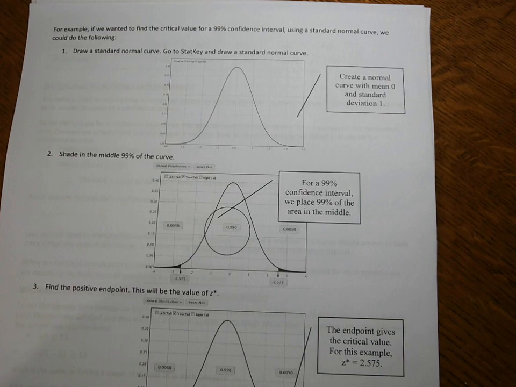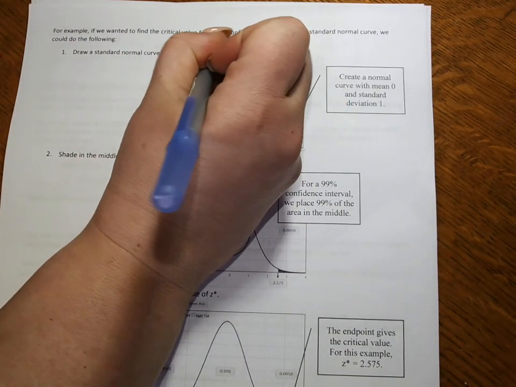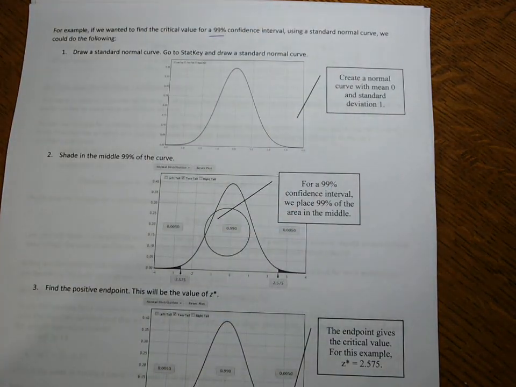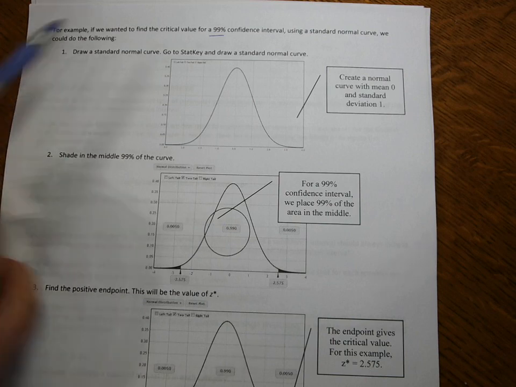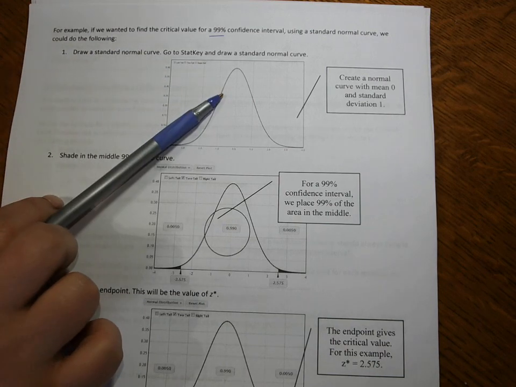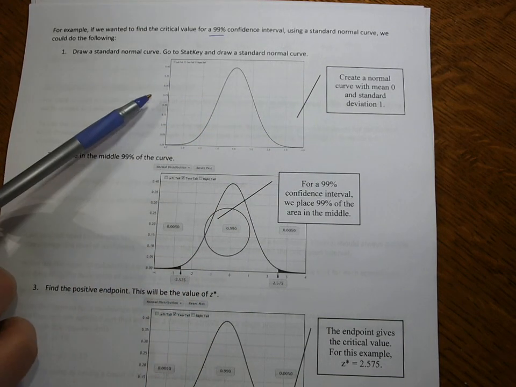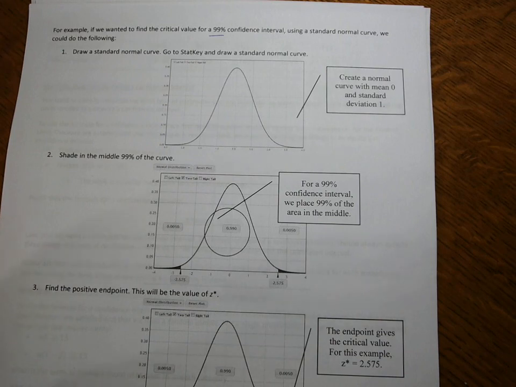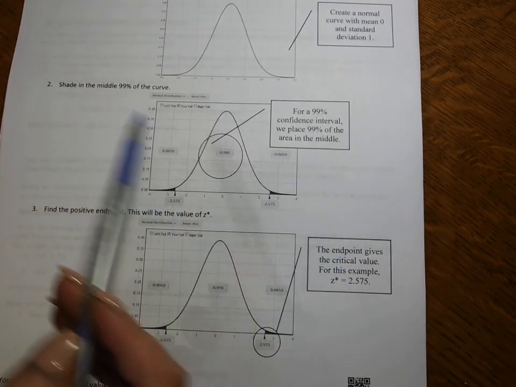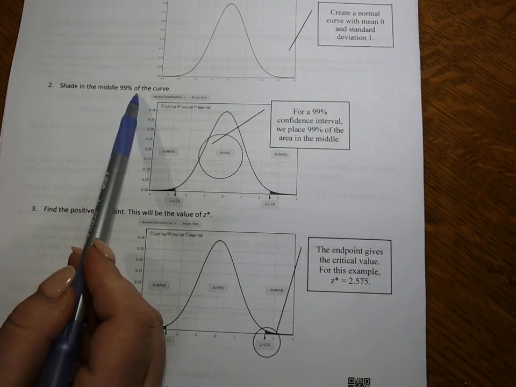For example, if we wanted to find the critical value for a 99% confidence interval using a standard normal curve, we could do the following. First, we would draw a standard normal curve. So you could go to StatKey and draw that standard normal curve, remembering that the standard normal curve has mean 0 and standard deviation 1. Alternatively, we could just draw this picture on our paper. Next, shade in the middle 99% of the curve.